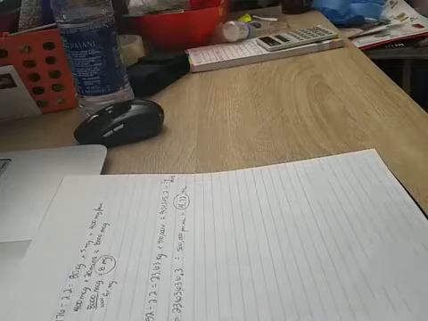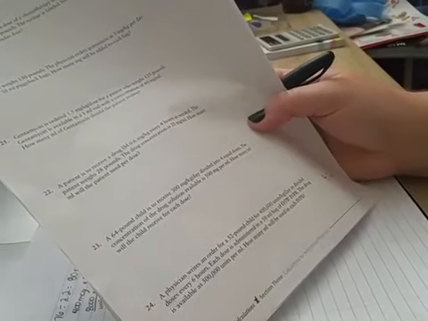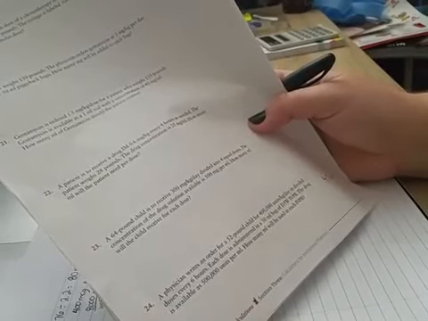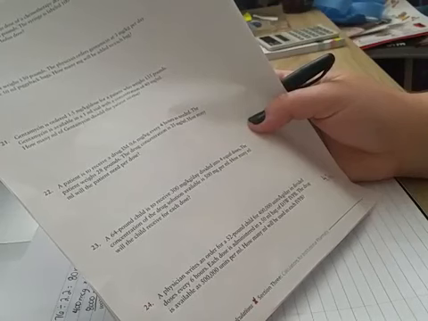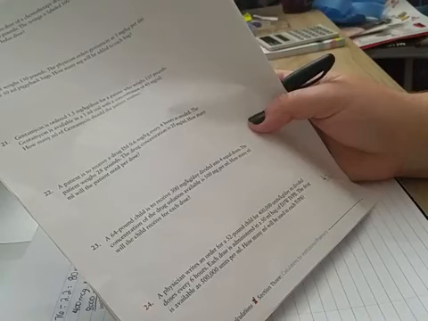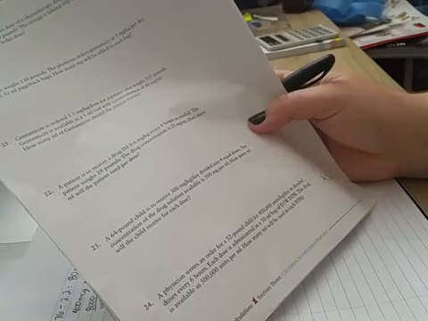Number 24 states, a physician writes... okay, I'm just going to read it out loud. A physician writes an order for a 52-pound child for 400,000 units per kilogram per day in divided doses every 6 hours.